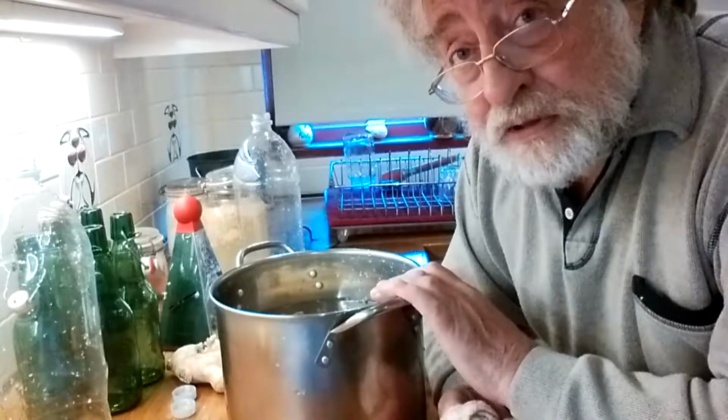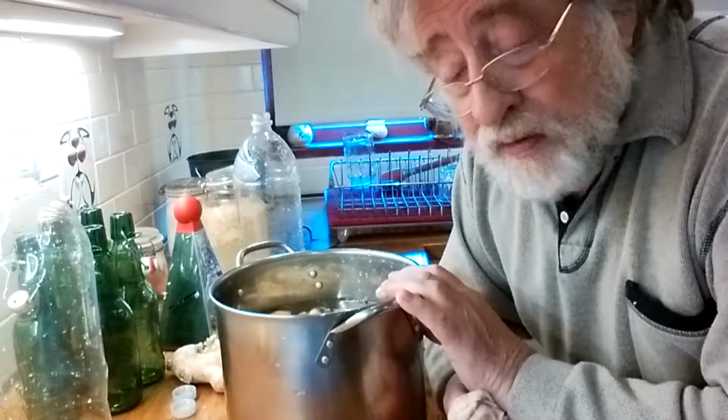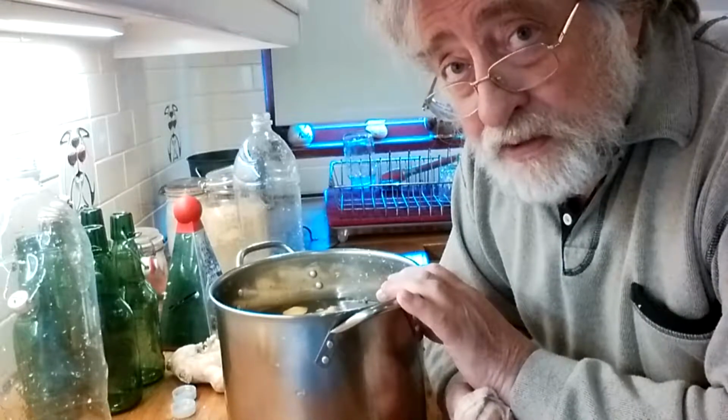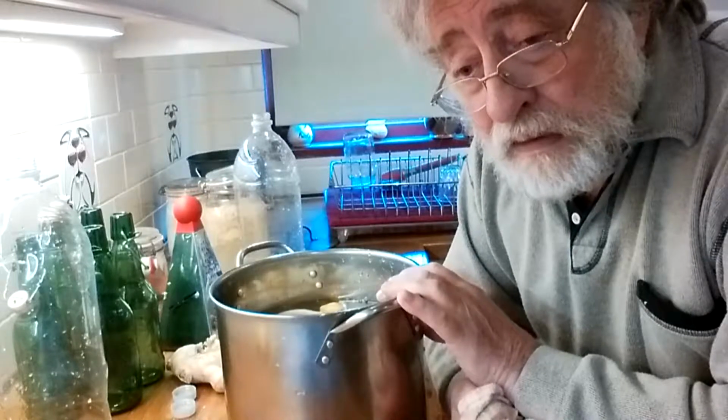You can use lots of other combinations of fruit. You don't have to have a predominance of ginger. I'm just a bit of a masochist, that's all.